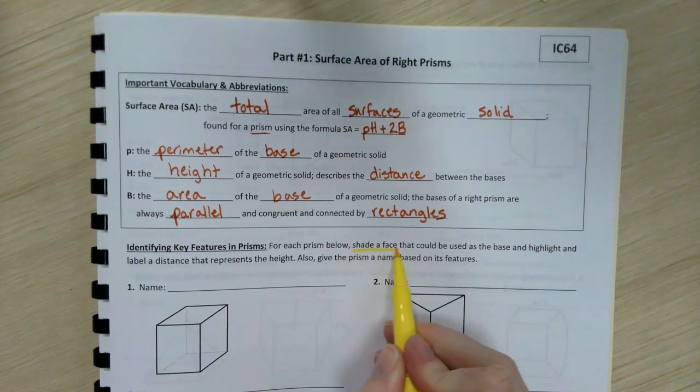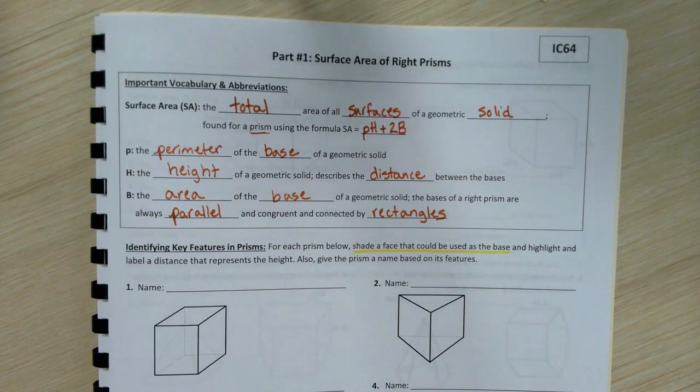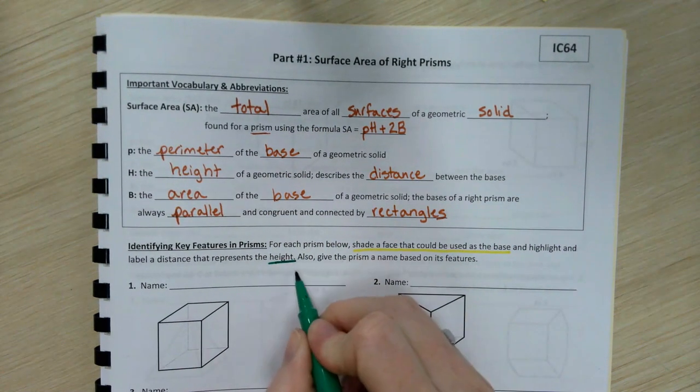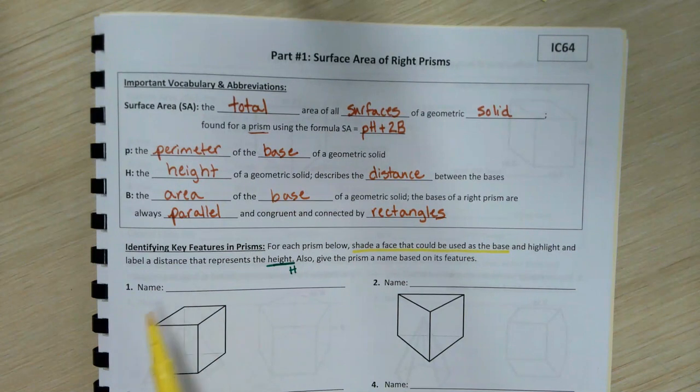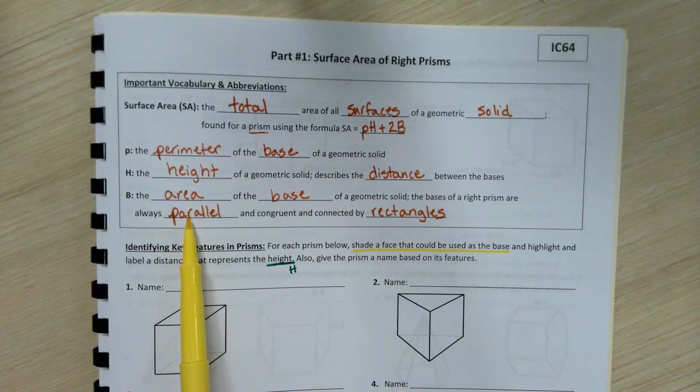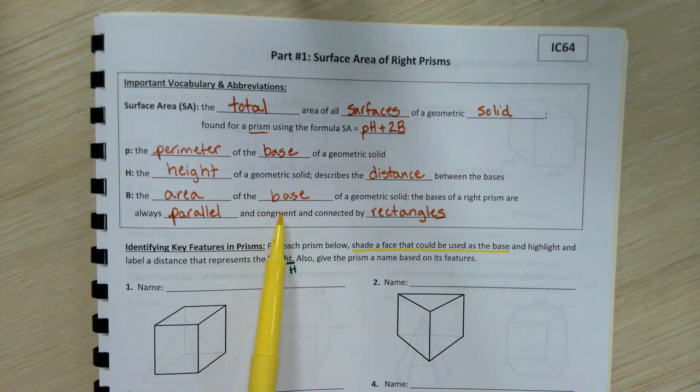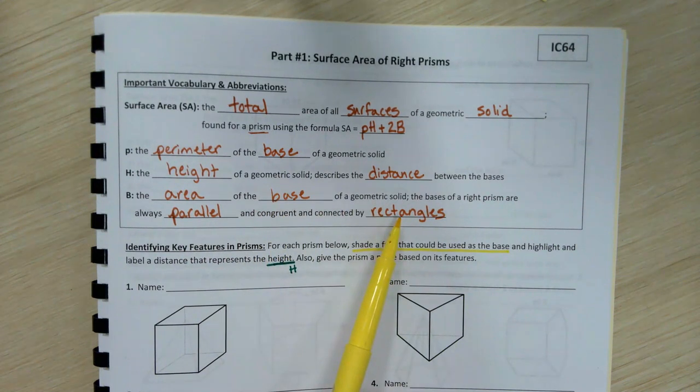That's our first thing. I'm going to do that in yellow. Then we're going to highlight and label a distance that represents the height. I'm going to do that in green, and this is going to be the capital H height that we were talking about. And we're going to talk about giving the prism a name based on its features. So let's go ahead and start. If we're looking at this first prism, we need the base, remember, to be the sides or the faces of the prism that are parallel and also congruent and connected to one another by rectangles.